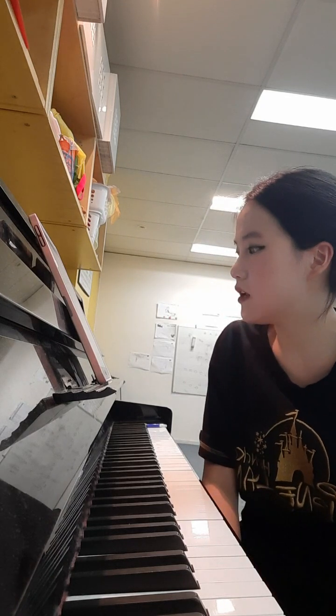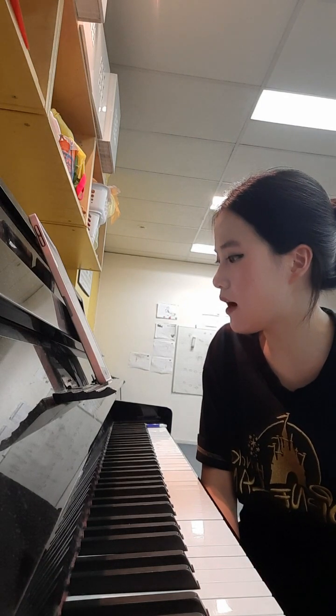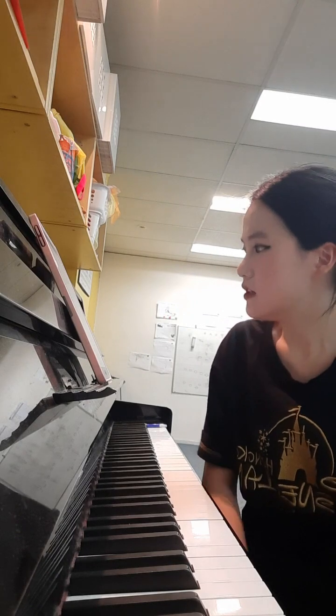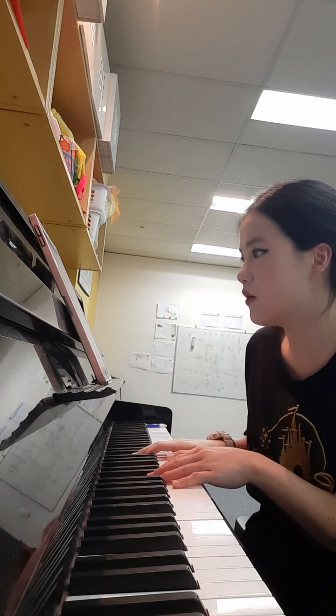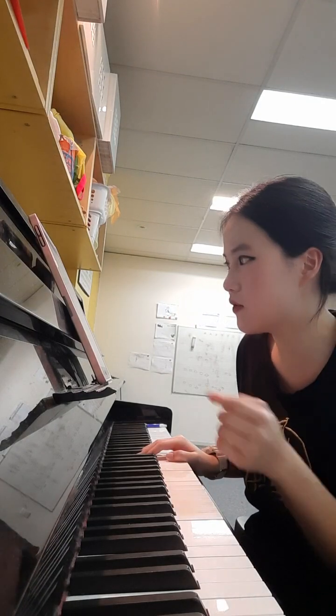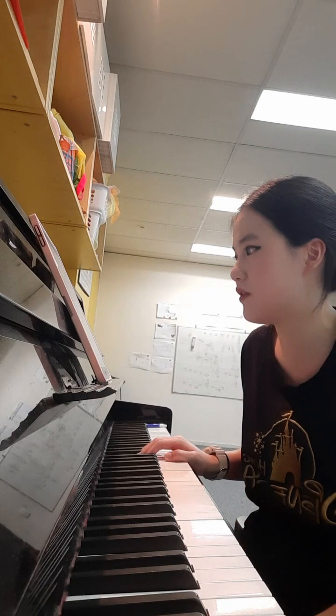Okay, and then if you look at the score, there are 4 lines. On the first line, there are 4 beats. Okay, so you can see the time signature is 4/4, so that means 4 beats in a bar. So it's 1 2 3 4, 1 2 3 4.